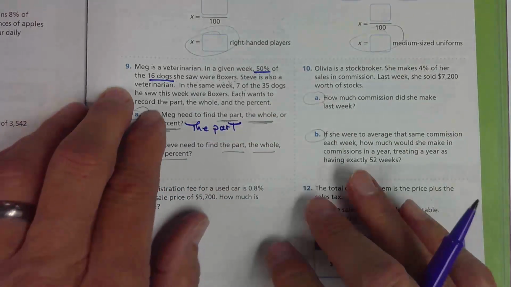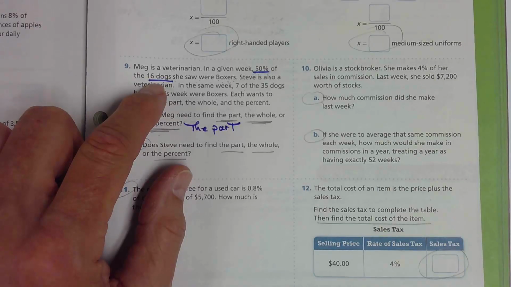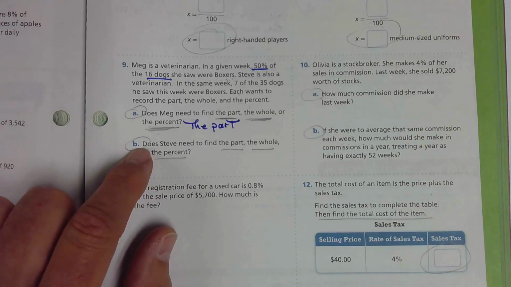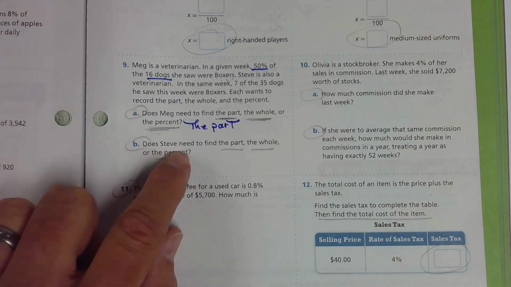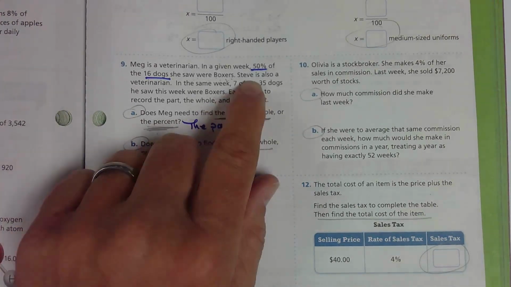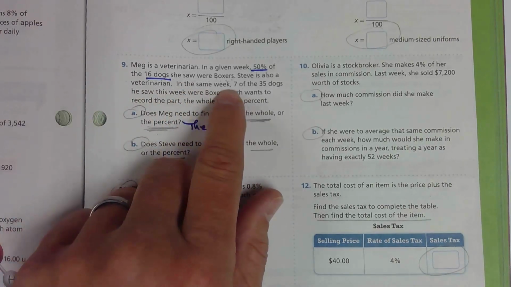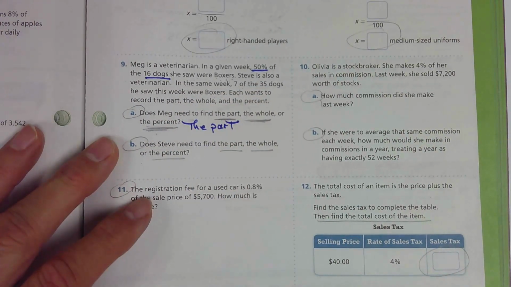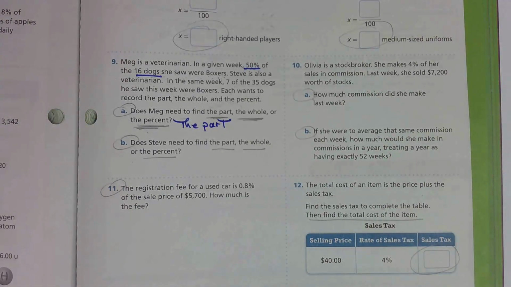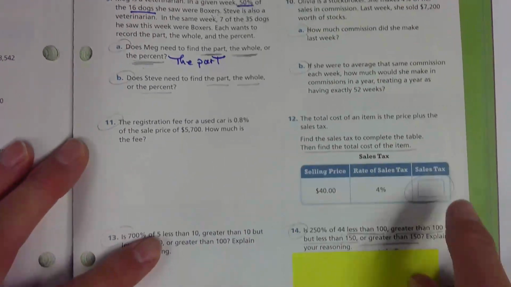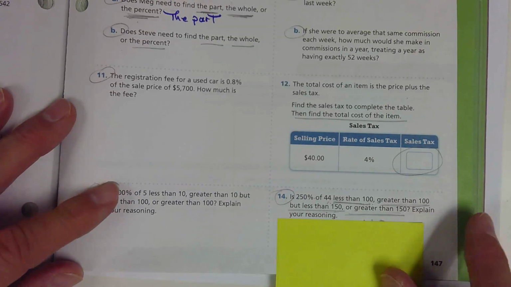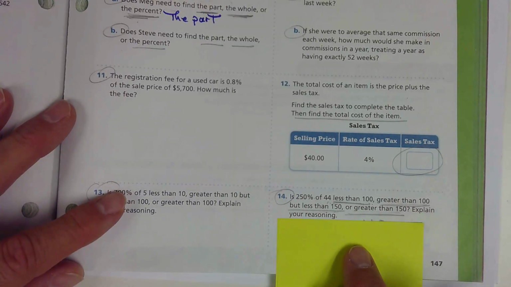And that would be easy to do. What's 50% of 16? You just do that in your head. What's half of 16? 8. Okay? So B, I'll let you guys do that one on your own. Does Steve need to find the part, the whole, or the percent? Well, read what information they gave us about Steve and then answer that question. All right, 10, A and B, 11, 12, right there, and 13, circle that, 14.